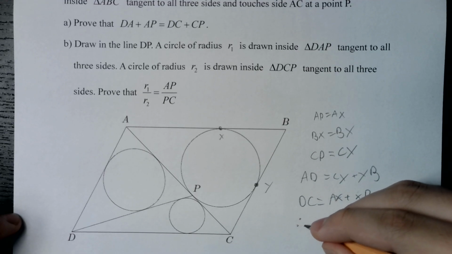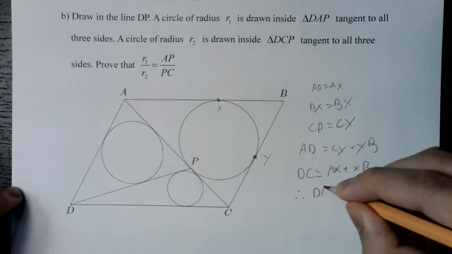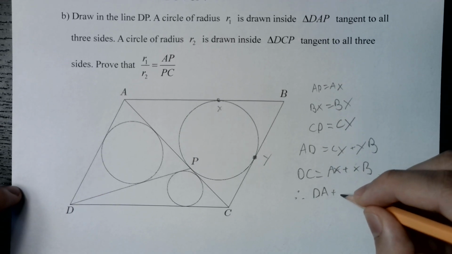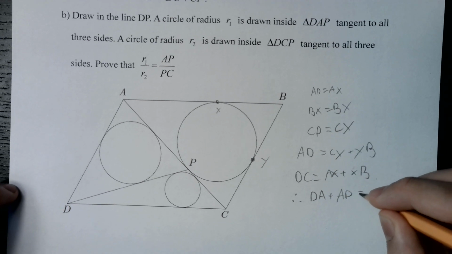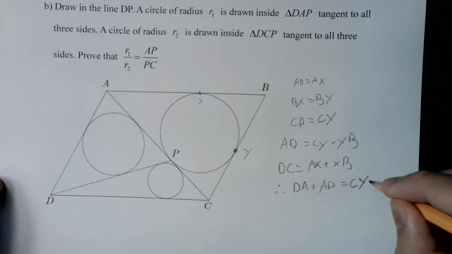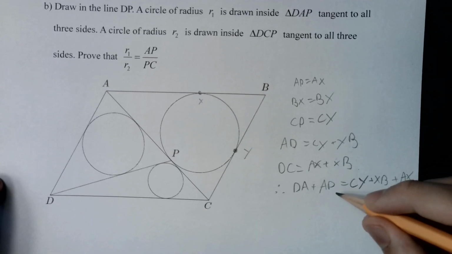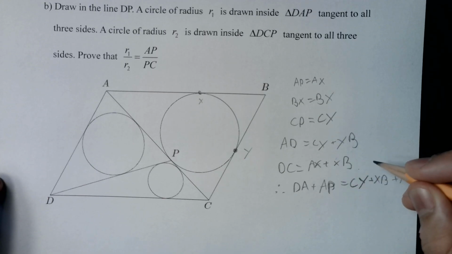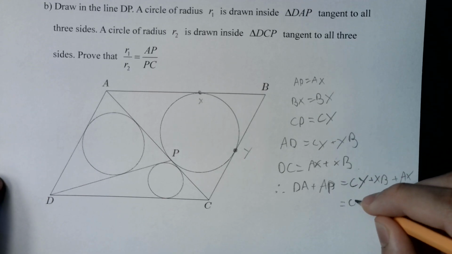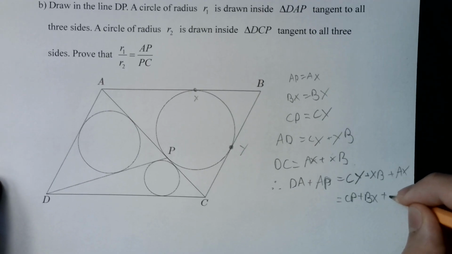And so this means that DA plus AP is equal to CY plus YB plus AX, because AP and AX are the same, as I said before. And this is equal to CP plus BX plus AX.